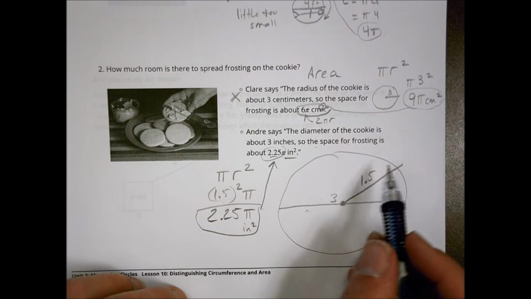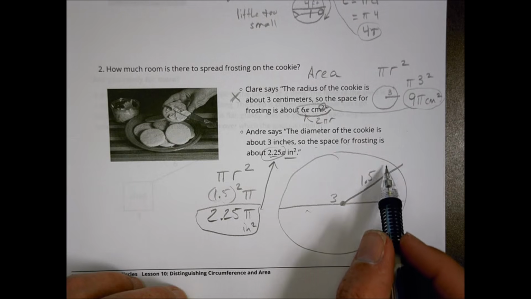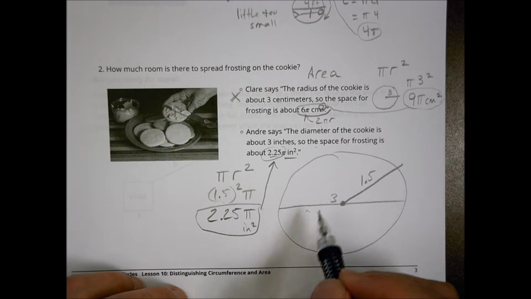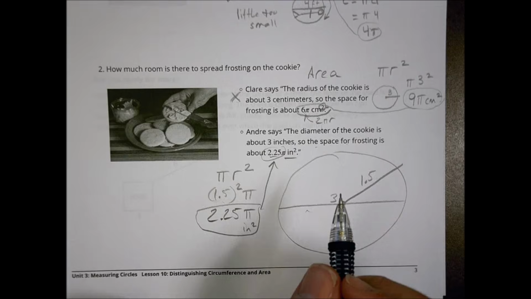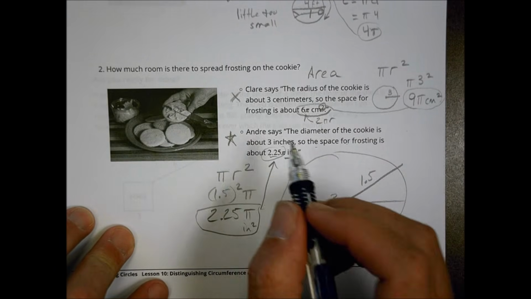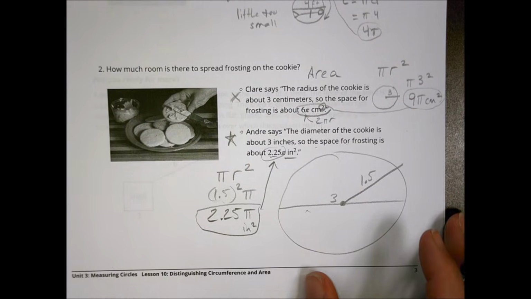And realistically, can you have a cookie that is going to be 3 inches in diameter? Yep, it's a pretty big cookie, so you certainly could, but that would work. And we can have a 3-inch cookie, and no problem there. We would say, yeah, we're probably going to agree with Andre on that question right there.